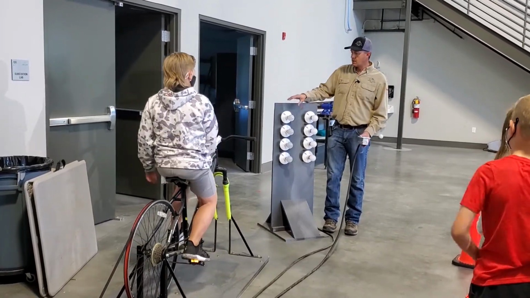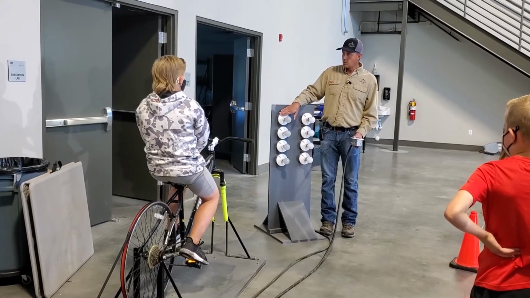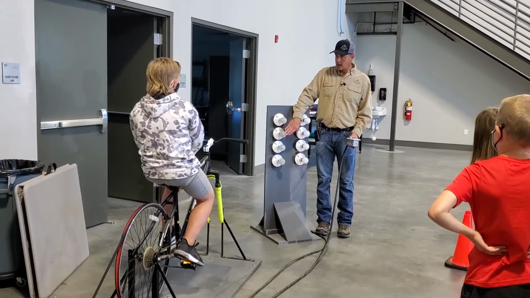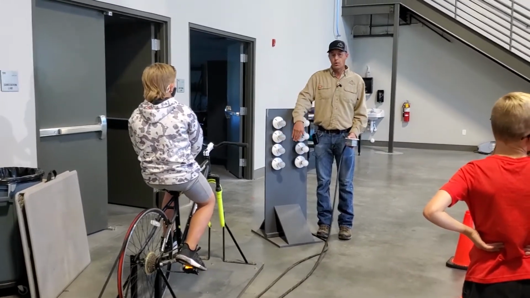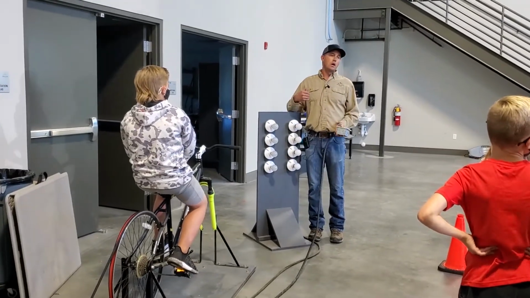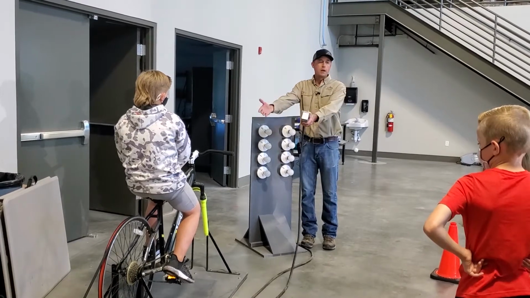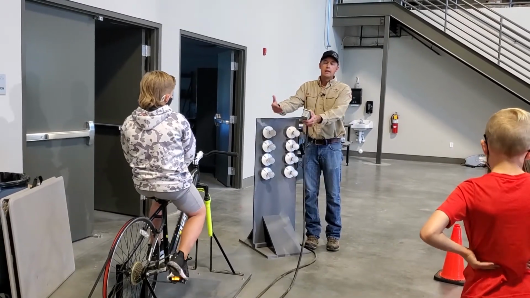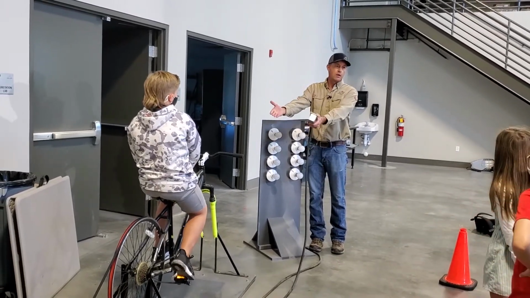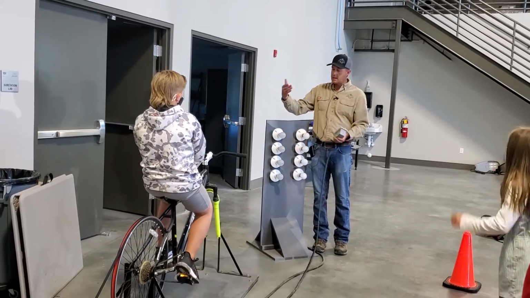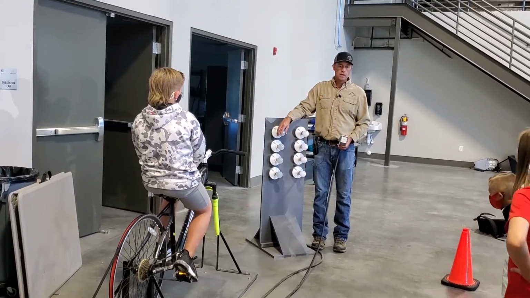So Briggs, when you did 1, it got harder when you did 2, right? And a little harder for 3 and 4. So the more electricity we use, the more power we have to generate, right? And the more of Briggs's energy we had to spend to power these light bulbs, right?